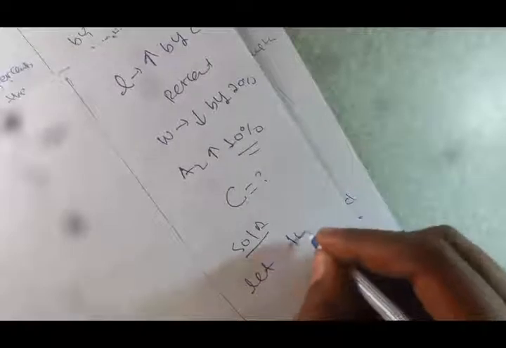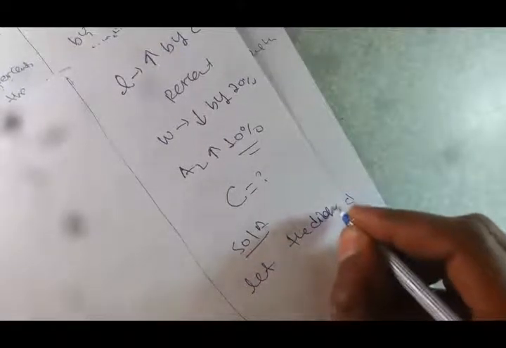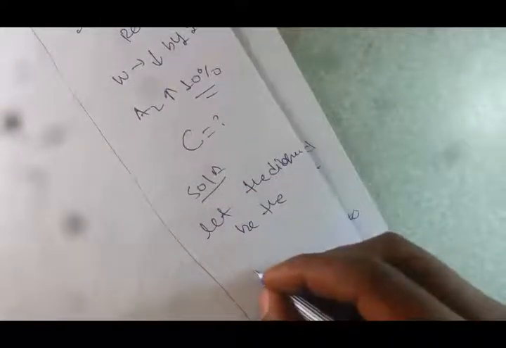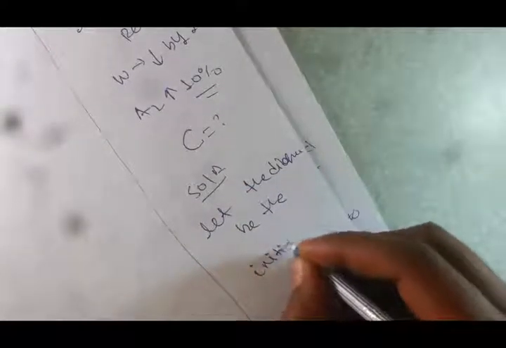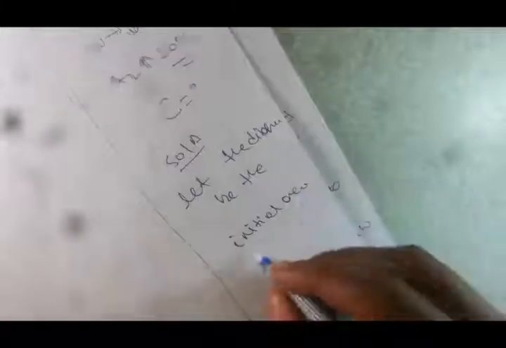Solution. The first thing is, let the diagram be the initial area. This is length 1, this is W1, this is our initial area A1, length 1 times W1.